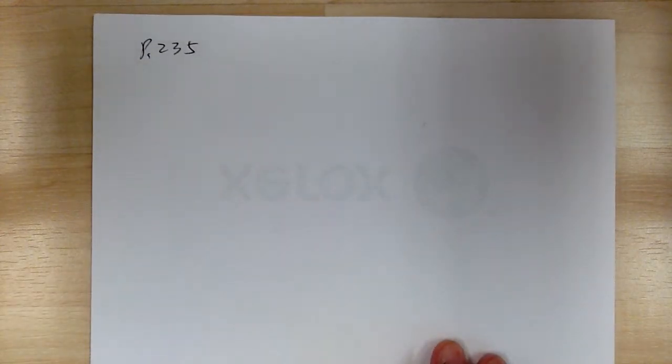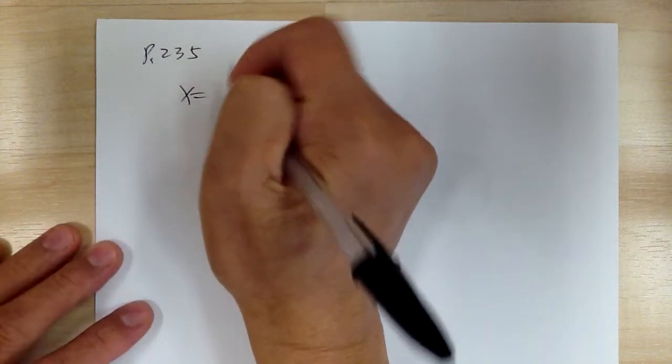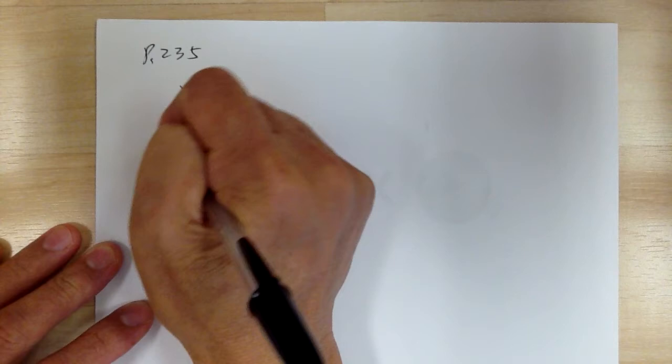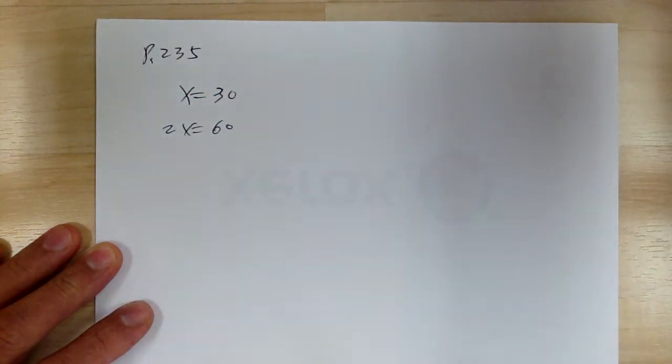So the thing that makes it difficult is that the trigonometric function is not a linear function. For example, let's say x equals 30, right? Then 2x will equal 60. You just double that. But because the trigonometric function is not linear, you can't just double it.